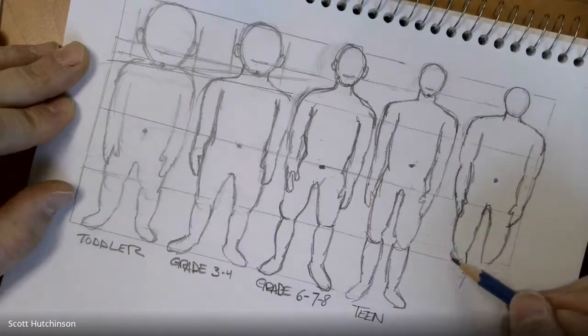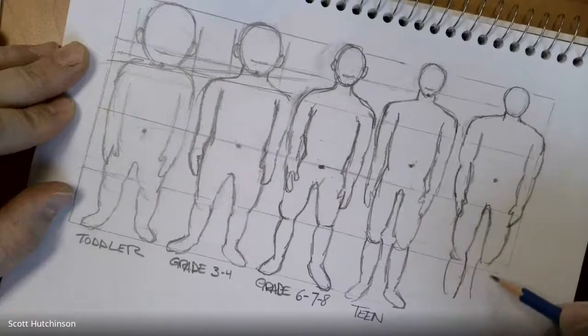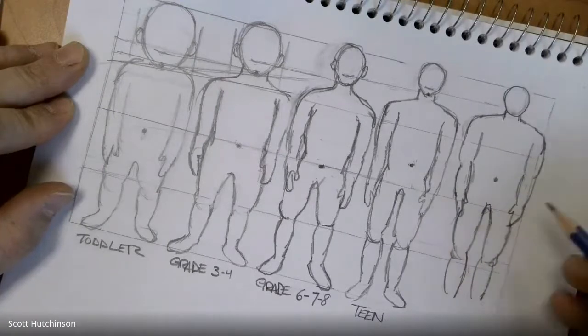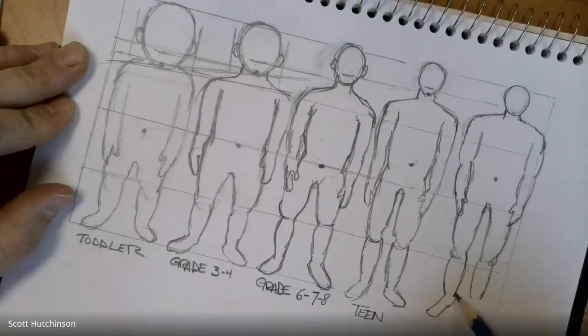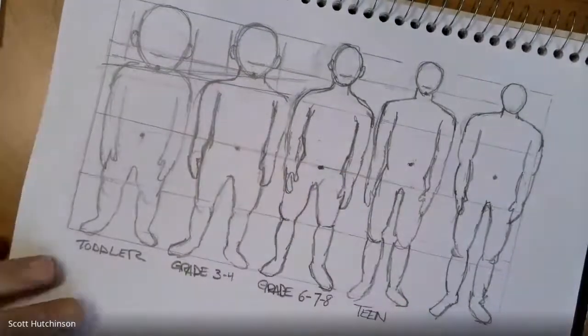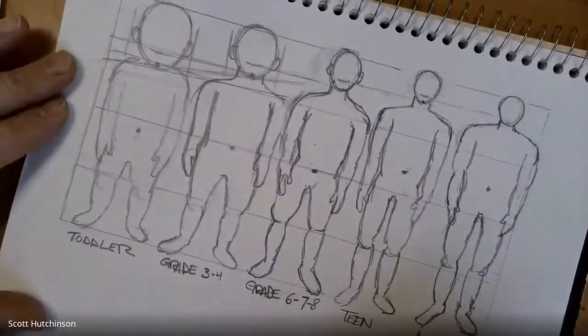Calves, ankles, and feet. Okay, and this is adult.